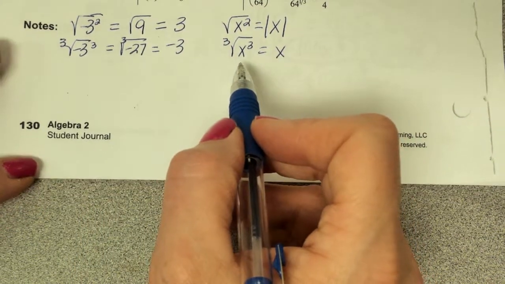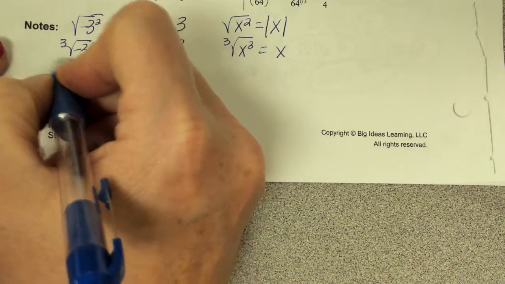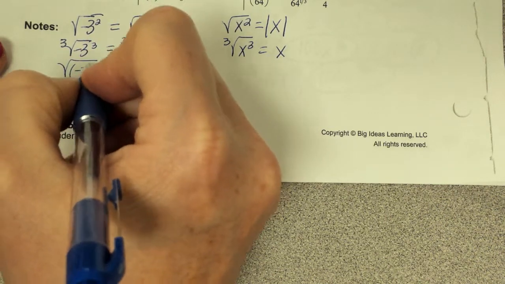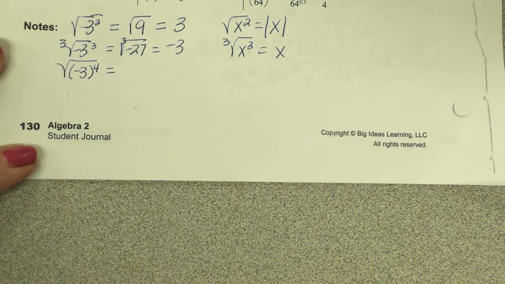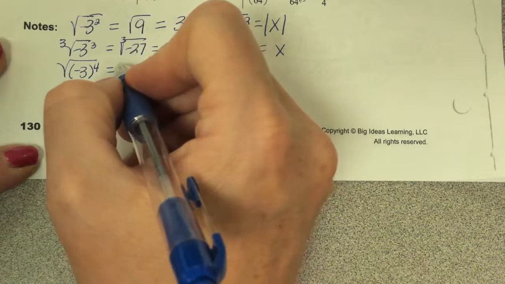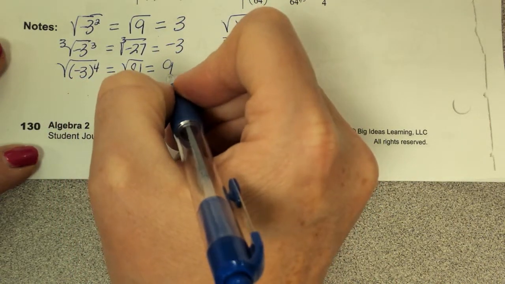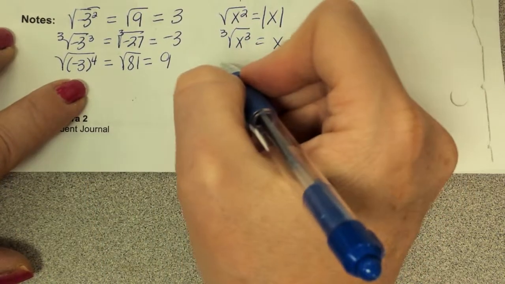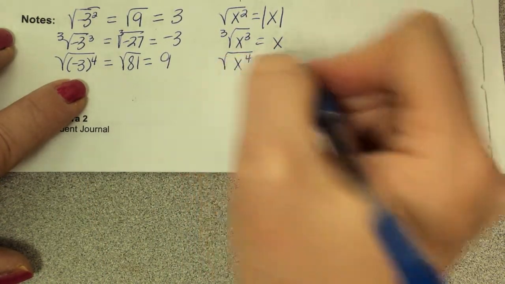So let's take this a little bit further. What if I had asked you for the square root of -3 to the 4th? Does anyone know what -3 to the 4th is? 81, good. So now I'd have the square root of 81. That answer is 9. So now what if I had the square root of x to the 4th?